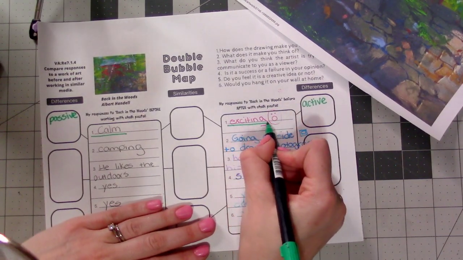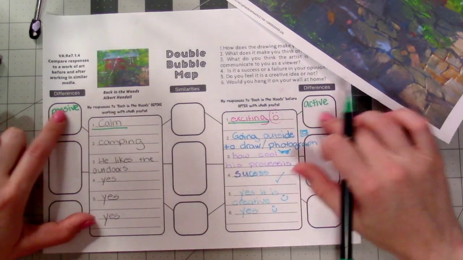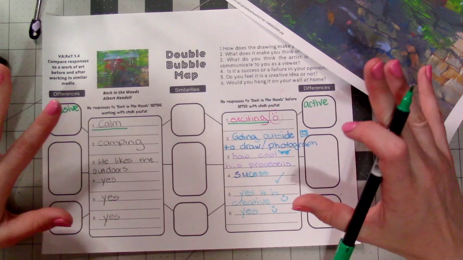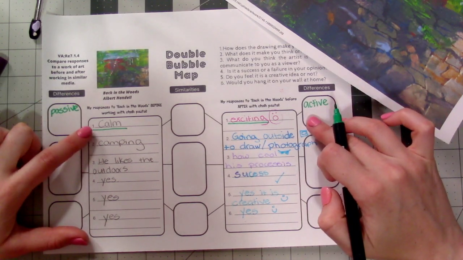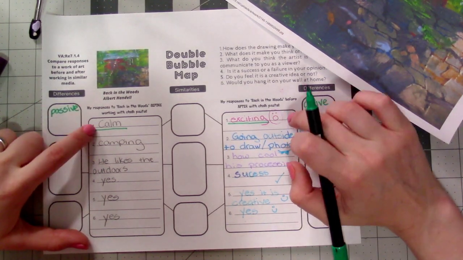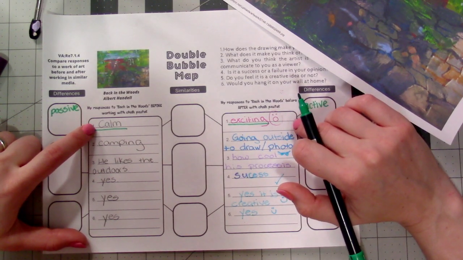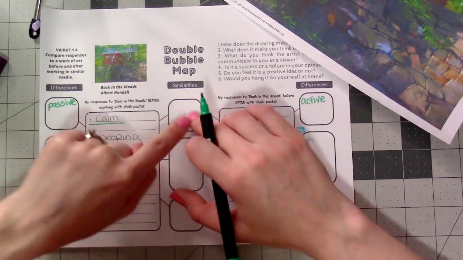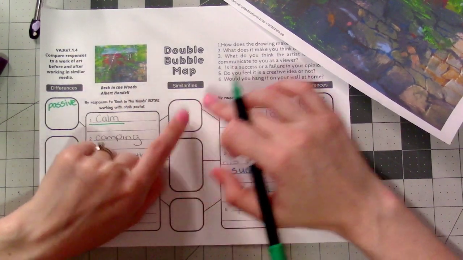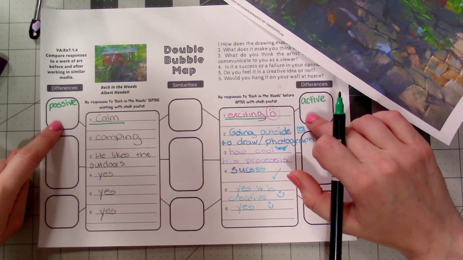So you can use my answers here. I would love it if you used your own answers. So go ahead and look at number one on both of your sides and determine if there's a similarity or a difference. And if there's a similarity, you're going to write it in the middle. And if there's a difference, you're going to write it out here.